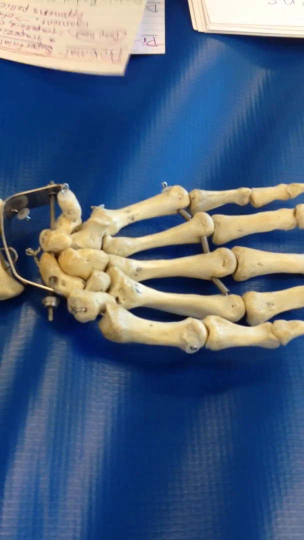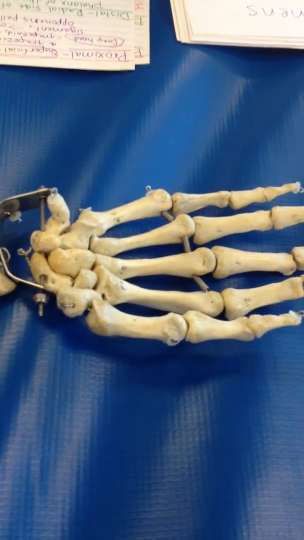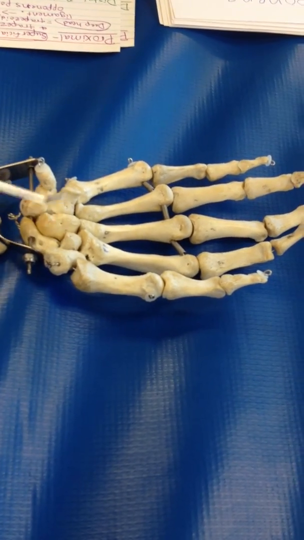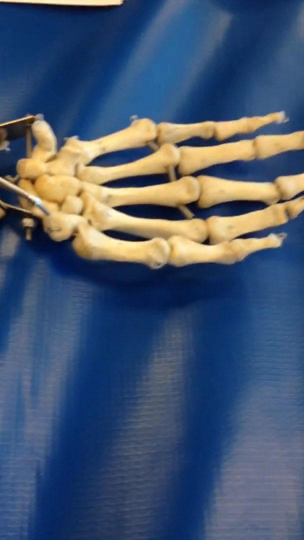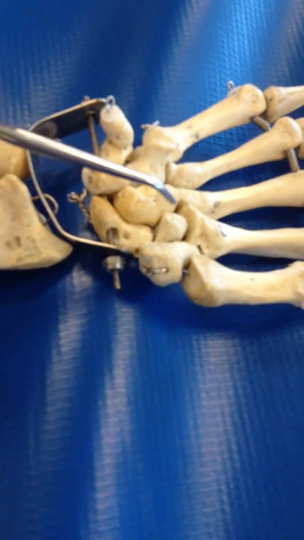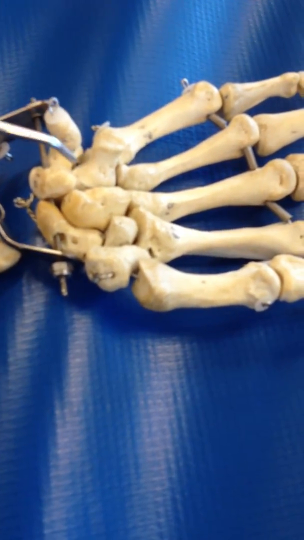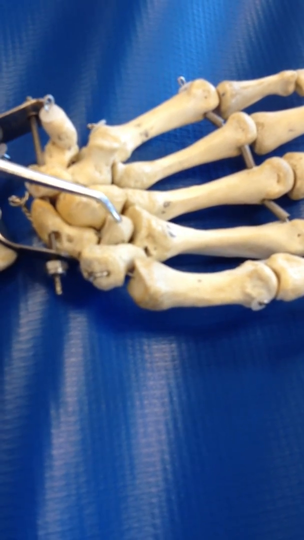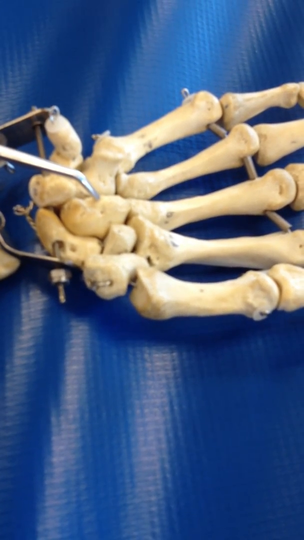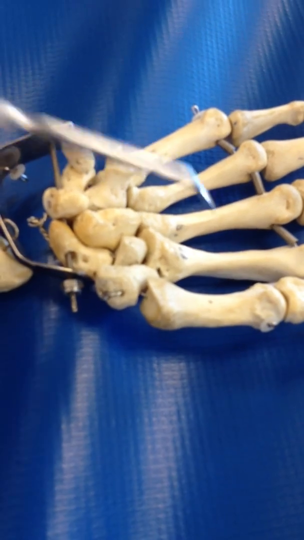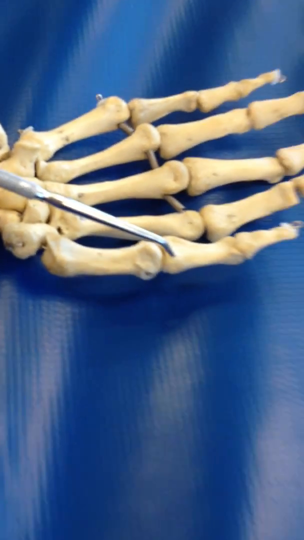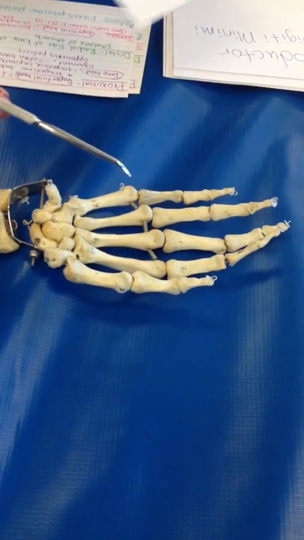Flexor pollicis brevis, it goes from the flexor retinaculum and the tubercle of the trapezium to the deep head that goes to the trapezoid and capitate. It also goes to the radial side of the proximal phalanx.